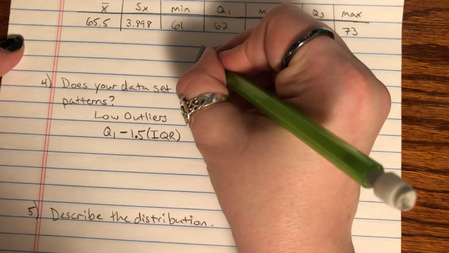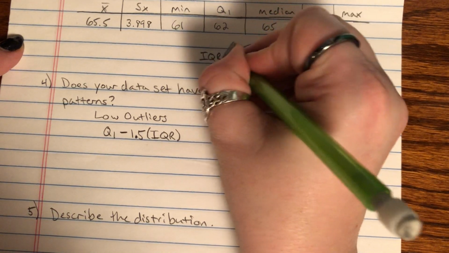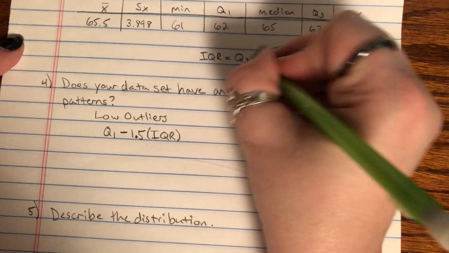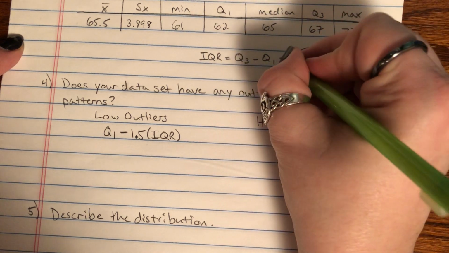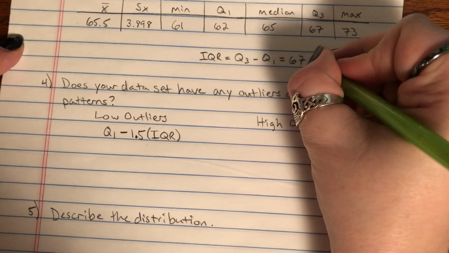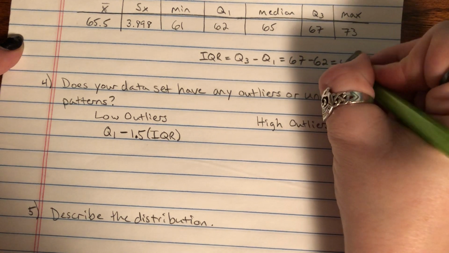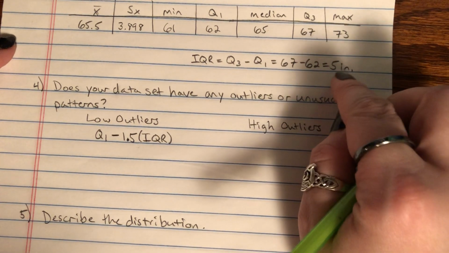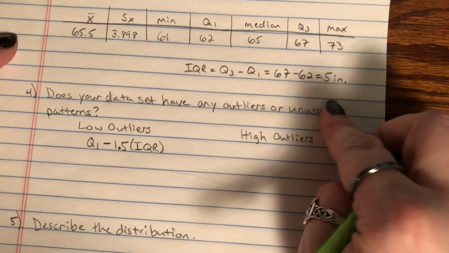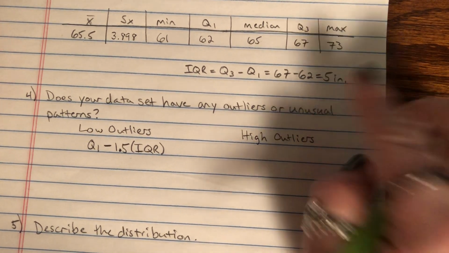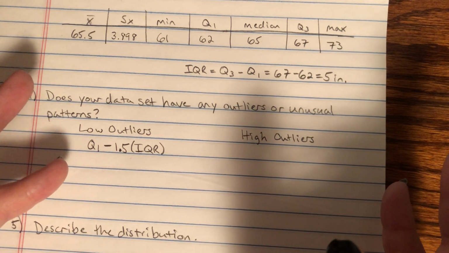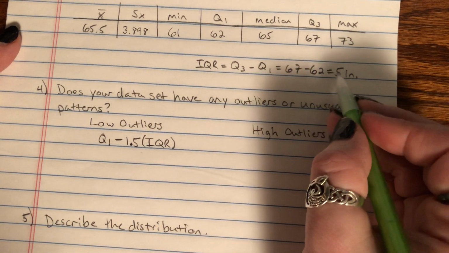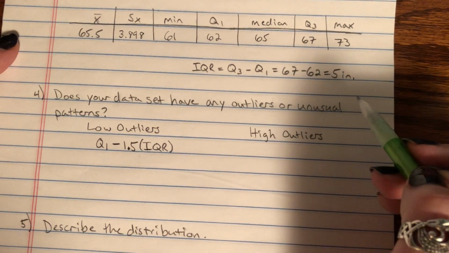And IQR is your third quartile minus your first, which in this case is 67 minus 62, which is equal to 5 inches. All right, so the middle 50% of my students' heights had about a 5-inch range of values. All right, so it's not super spread out.